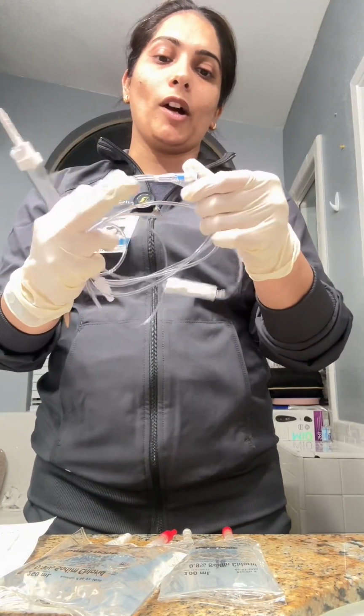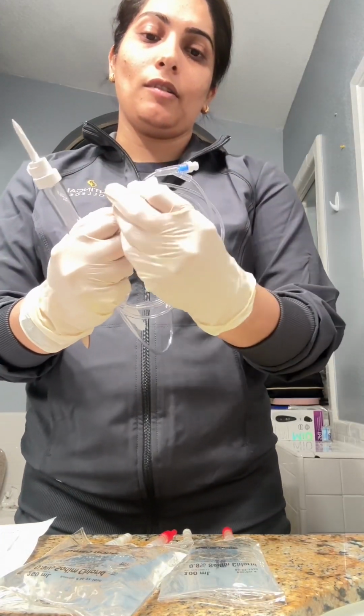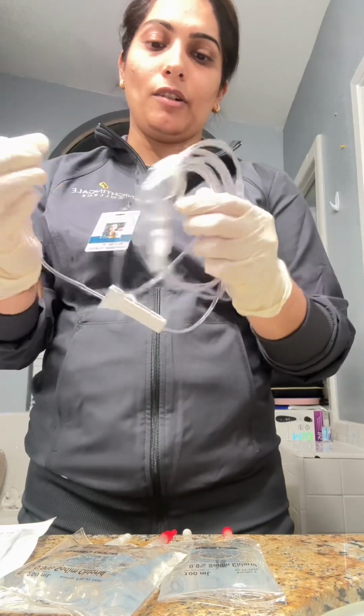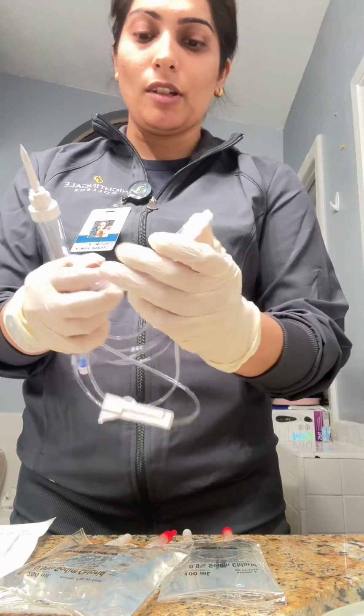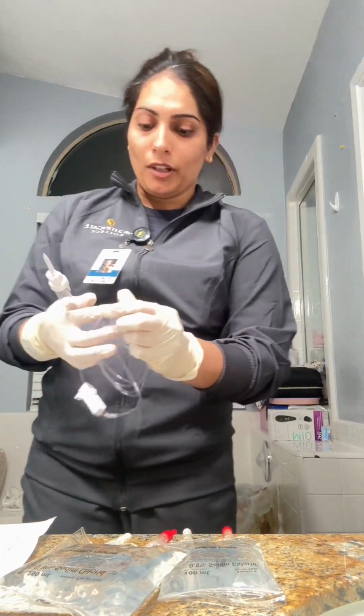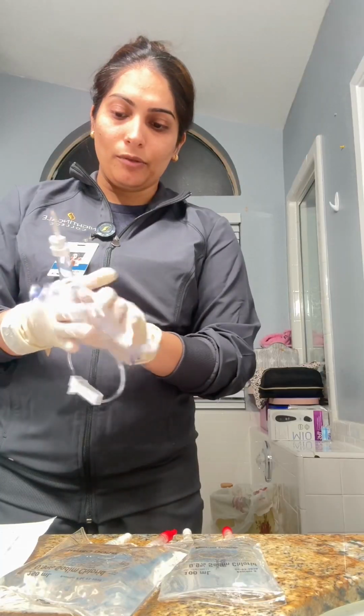This is the white port right here, and this is the adapter that connects to our patient. So I will be priming my IV right now.